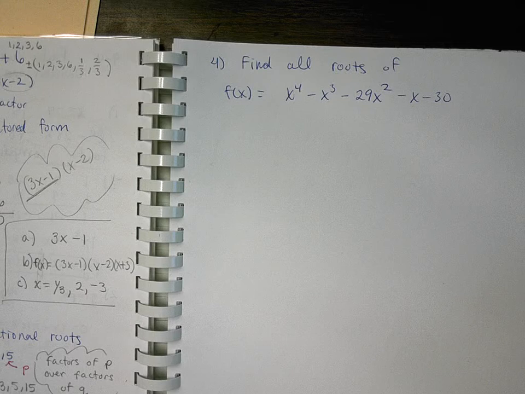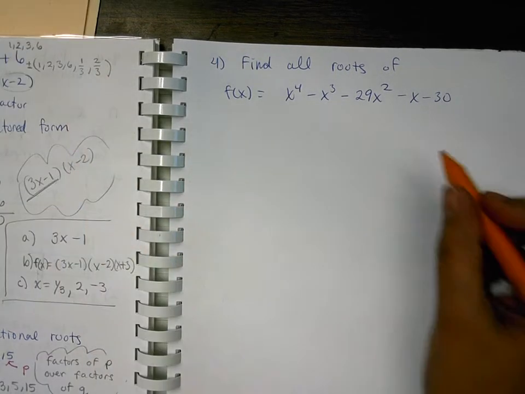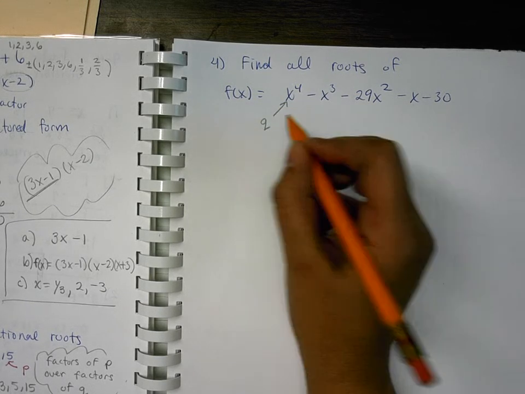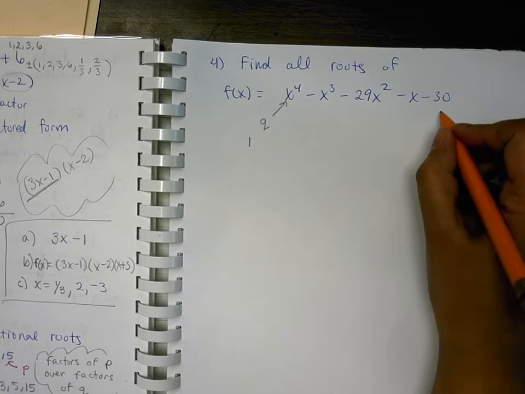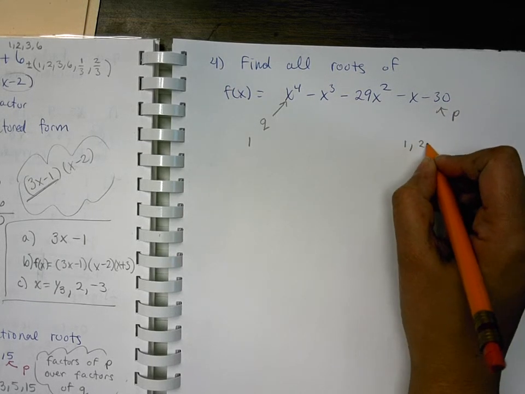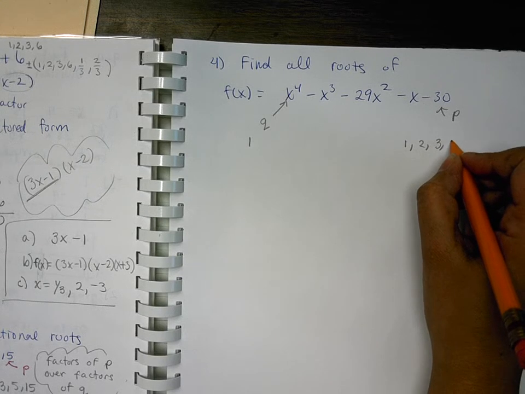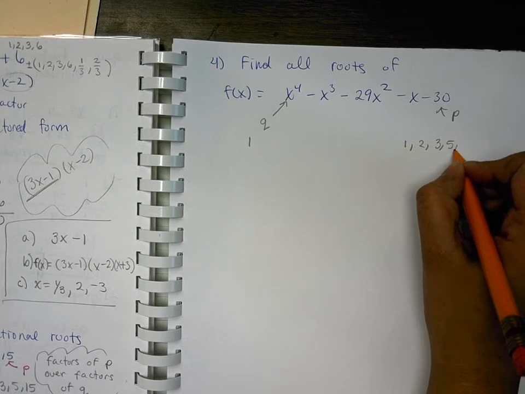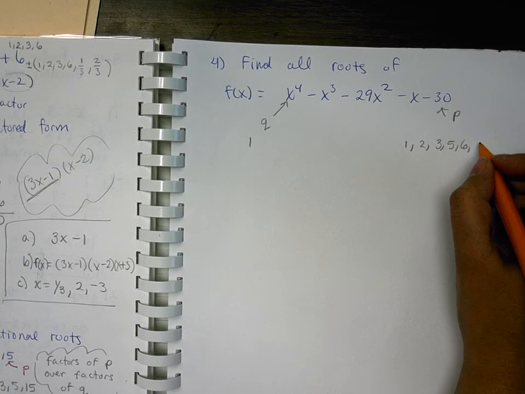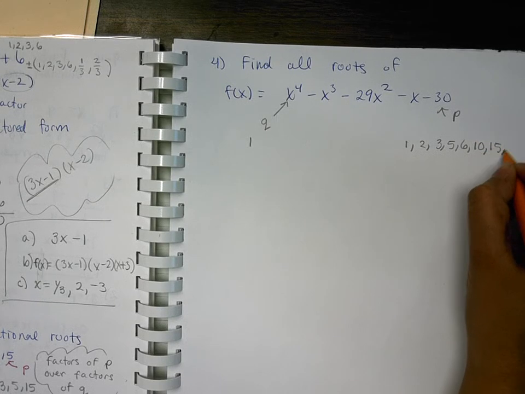All right, and we're going to go as fast as we can because we are running out of time. What are the factors? This one's nice. What are the factors of 1? 1. What are the factors of 30? A little bit more. 1, 2. Does 3 go into 30? Does 4 go into 30? No. Does 5? 6, 7, 8, 9, 10. What's the next one? 15 and 30.